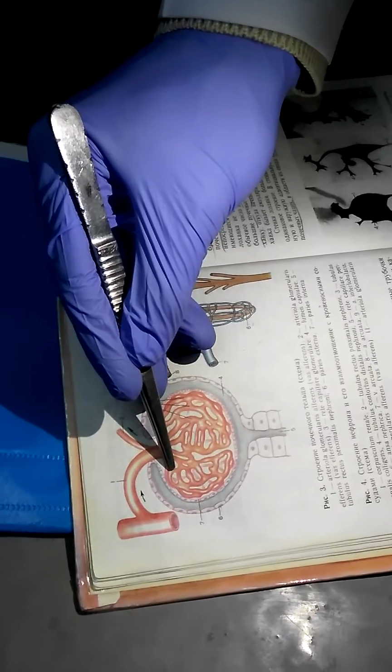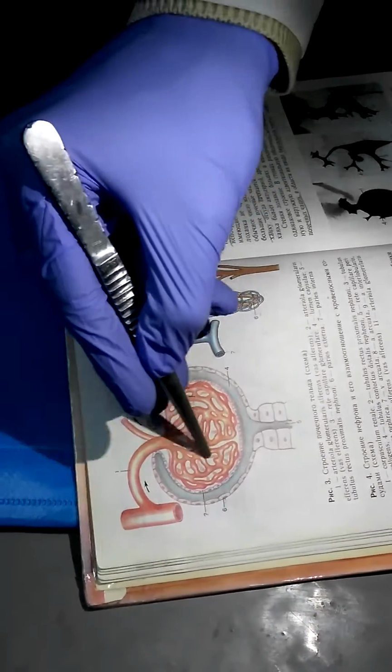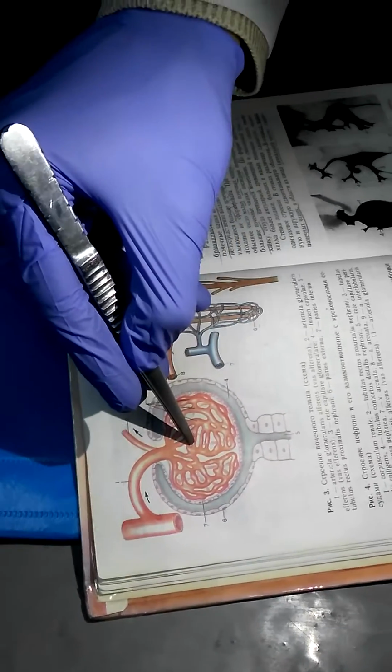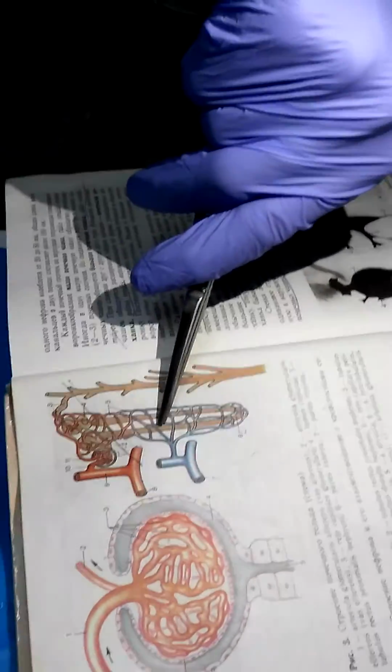Ramification of vas afferens gives rise to the glomerulus, and actually that's that.